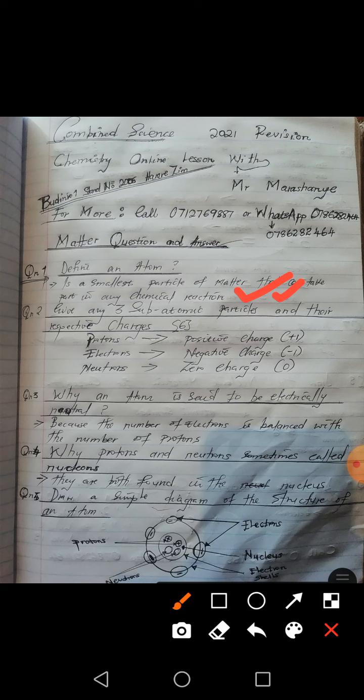So in simple terms, I'm saying atom ndicho chidiki pameta. Chinhu chidiki pane zvinhu zvese zvinokwanisa kuoccupy space, pane zvinhu zvese zvine mass, pane zvinhu zvese zvine volume. The smallest part is called an atom. I think you are assisted for question number 1. Let us move on to question number 2.